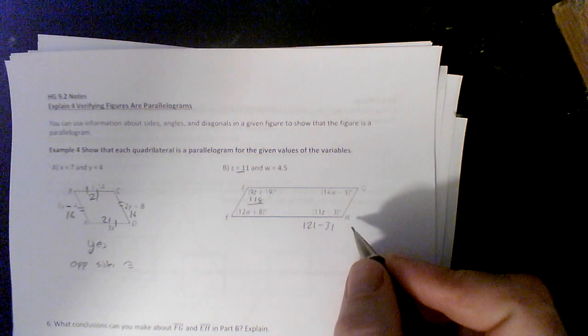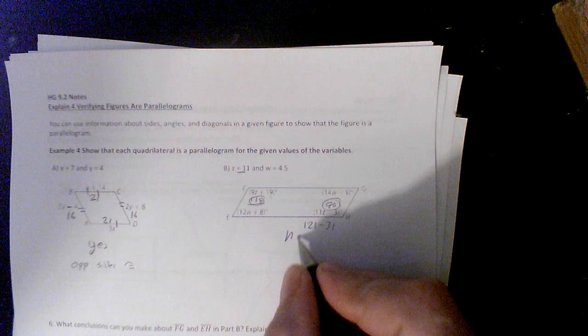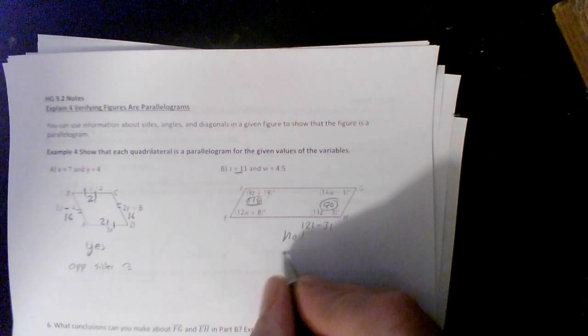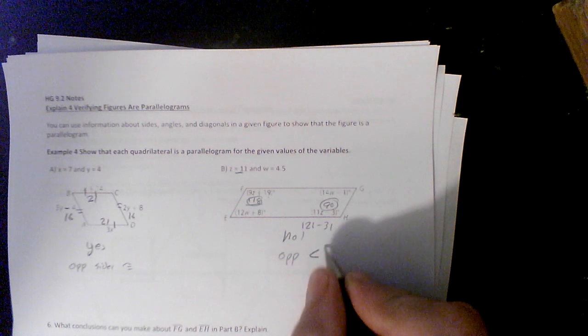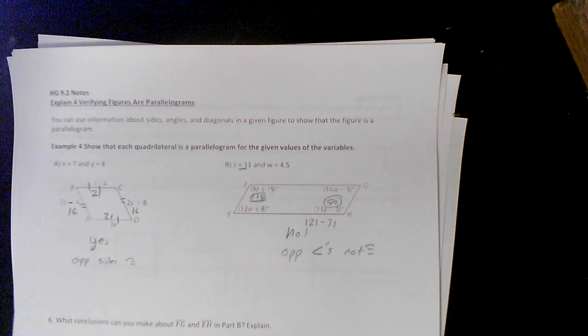Well, this one is not going to be congruent. So I can already tell, no, this is only 90 degrees. Since these don't match up, we're going to say no. Assuming I'm reading that right, and it looks like I am, say no. Opposite angles, not congruent. I'm not going to test that one because it's already a no.